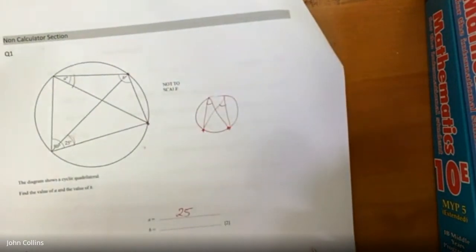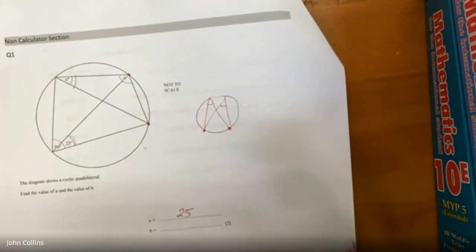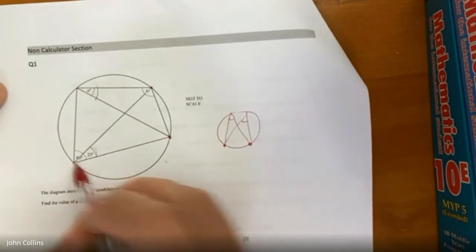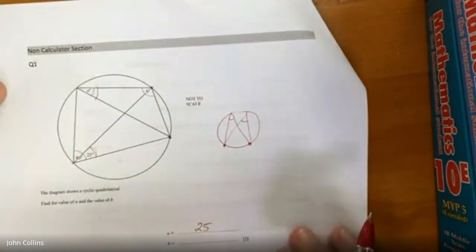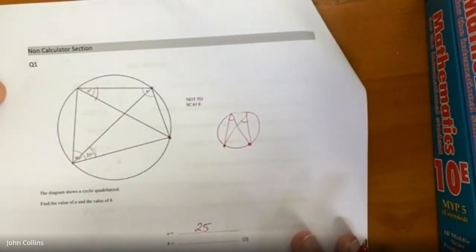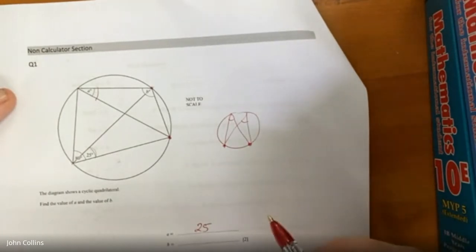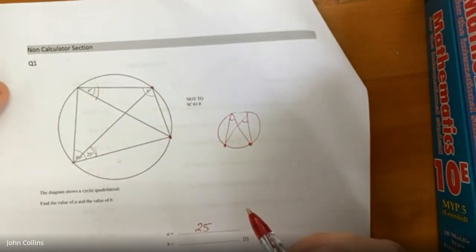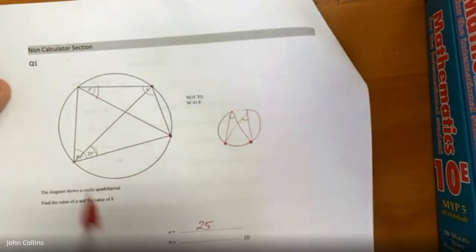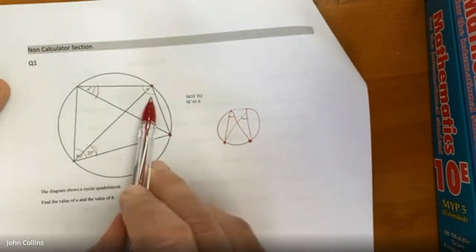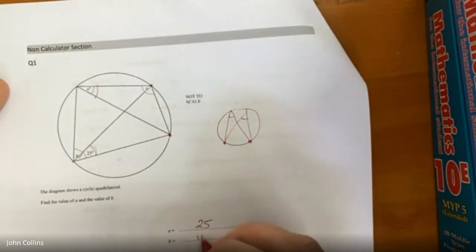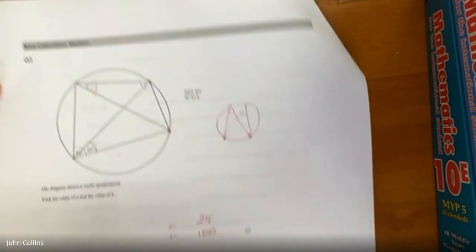For B, I think we got a cyclic quadrilateral here. So look for the four corners to be on the circle. If they are of a four-sided shape, it's a cyclic quadrilateral, which means opposite angles add to 180 degrees. So 80 here and B add to 180, which means B must be 100.